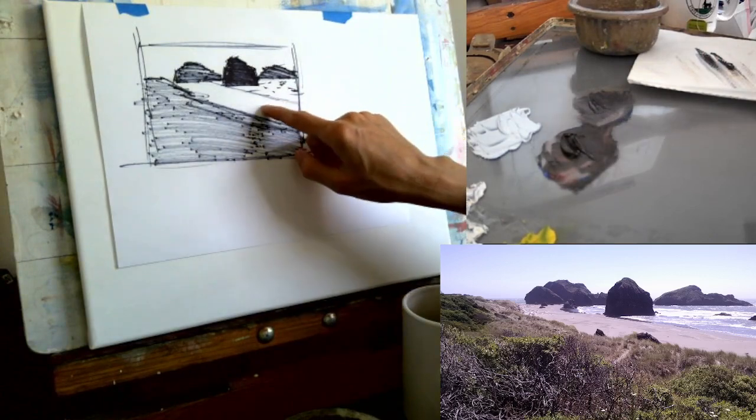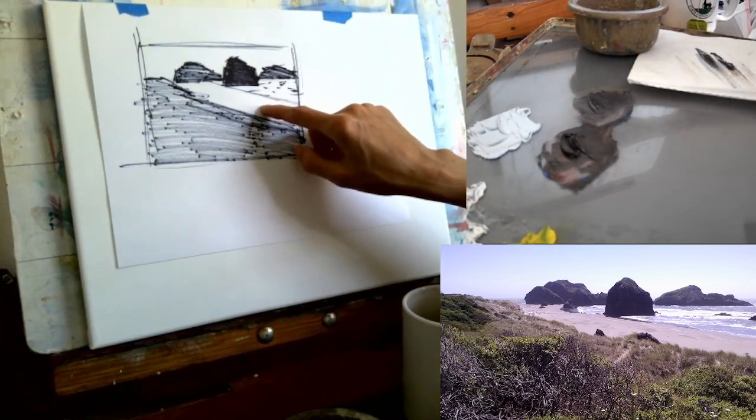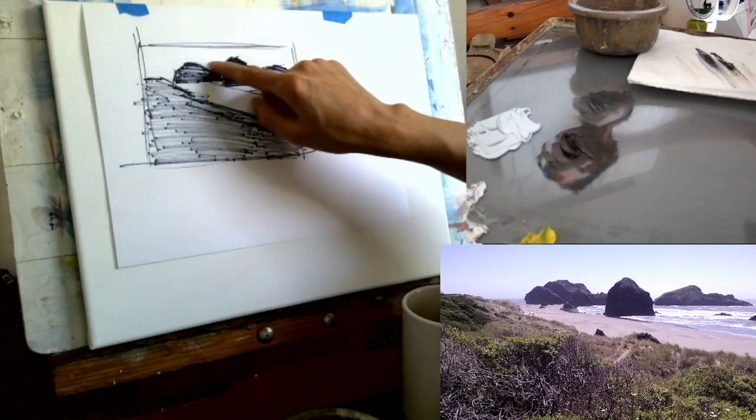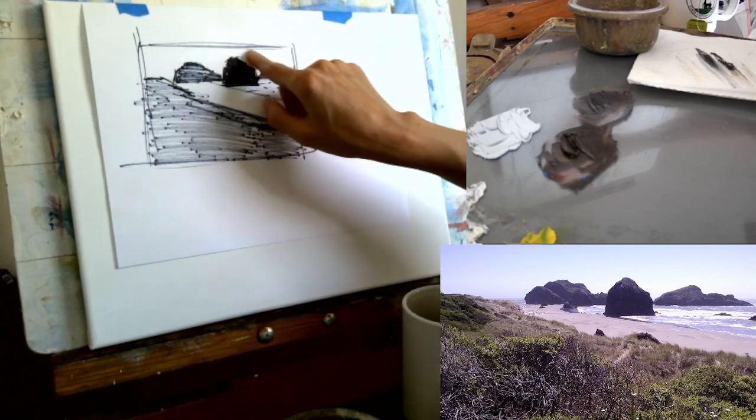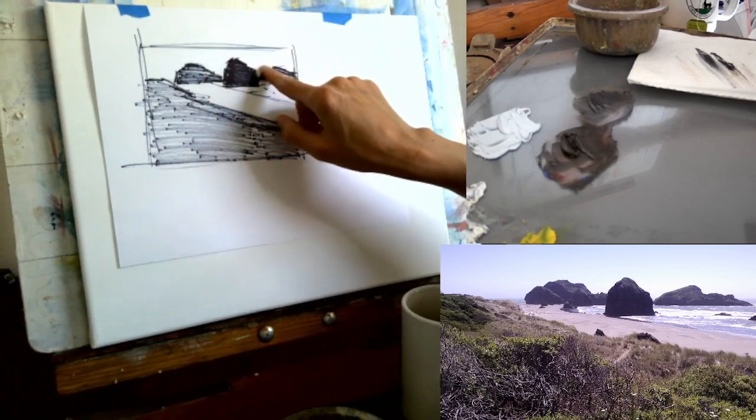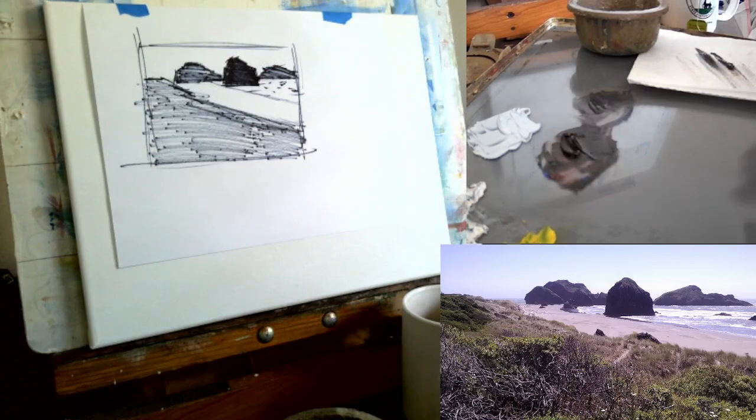Now for some sand. Notice how the sand is very light. But I don't want it to be as light as the lightest part of the sky, because I don't want it to blend in with the sky too much.